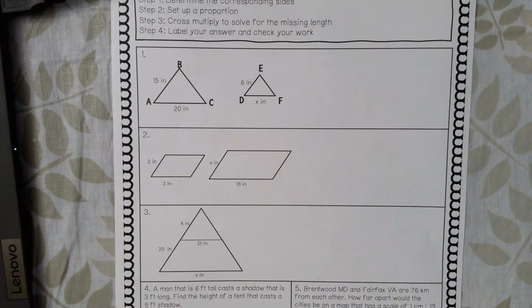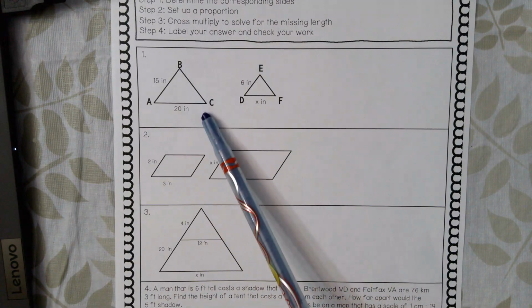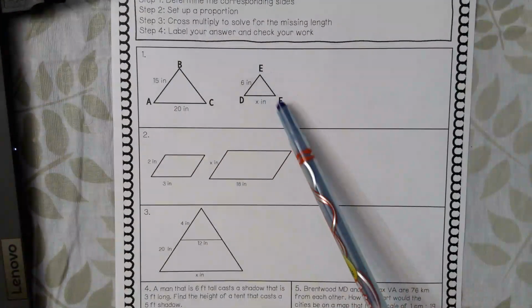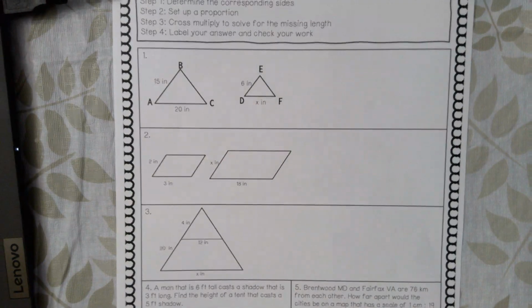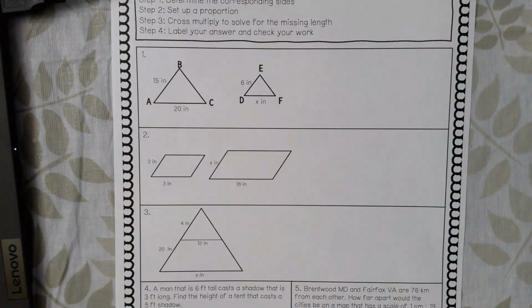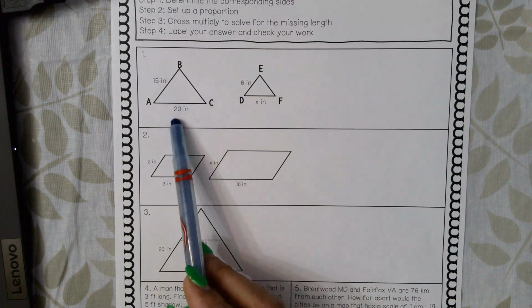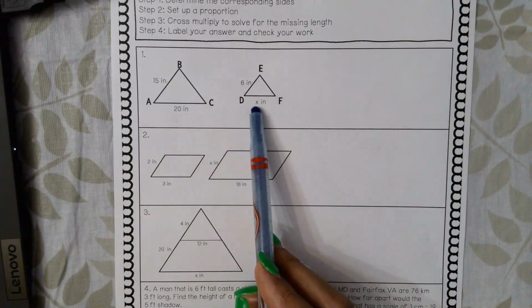match my corresponding sides. Okay, so in this one, we have triangle ABC and triangle DEF. So I'm looking to see which sides have measurements on them. So this side and this side has measurements, and this side and this side.